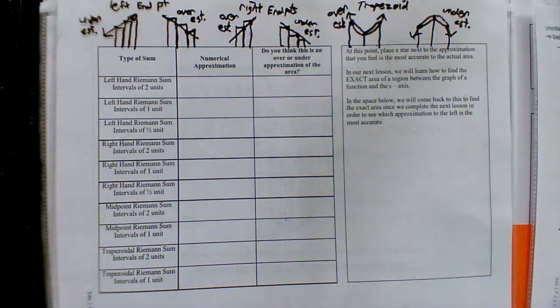Again, once you have them all in there, look at whether they were over or under approximations, look at the values, and try to figure out which one you think is the closest to the actual.